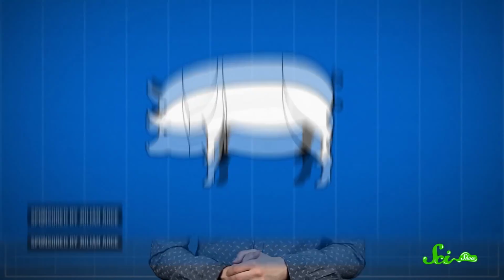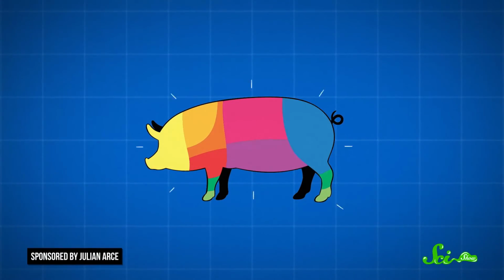So the science of xenotransplantation still has a long road ahead of it. But eventually the day might come when we will be able to make organs to order, and it will likely be thanks to our porcine friends.